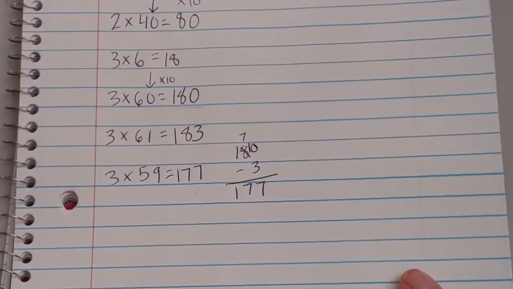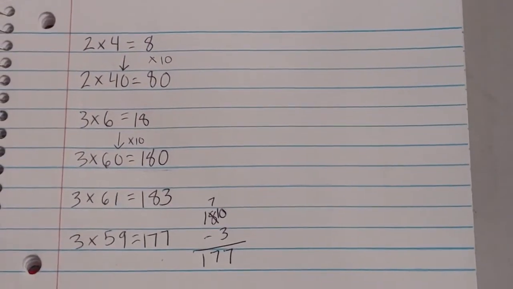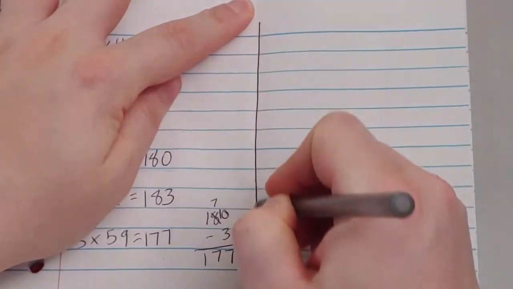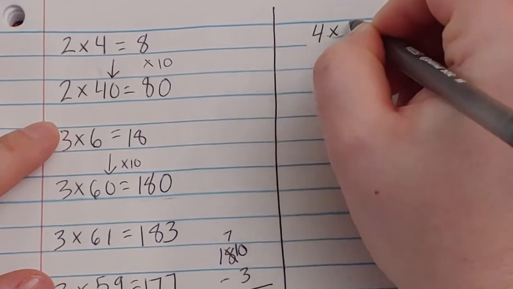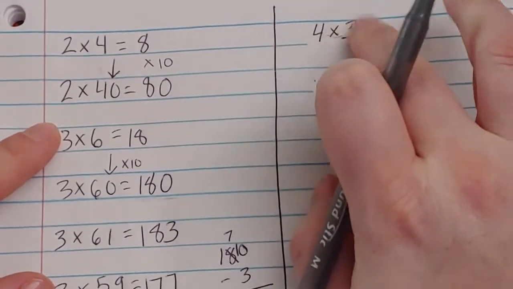I did notice on a couple of our skill checks that the concept of doubling and halving is really confusing, so I wanted to spend a little time looking through that as well. So I'm going to draw a line over here. 4 times 3. Solve that one.